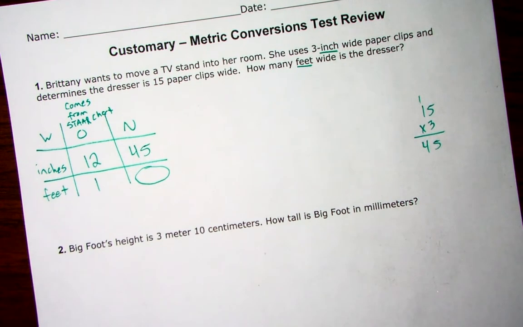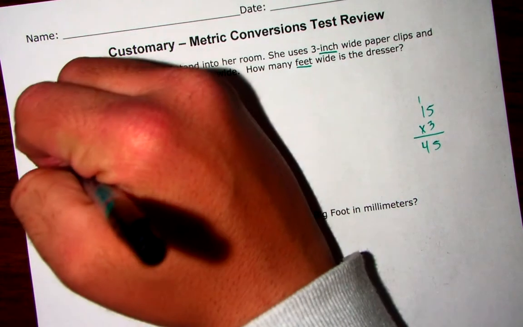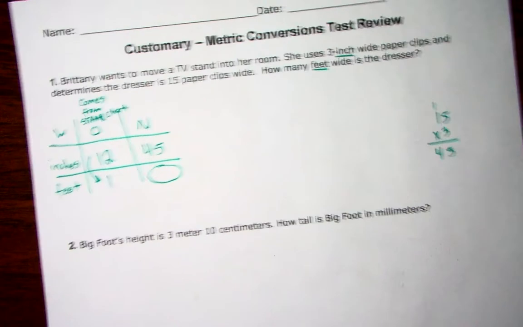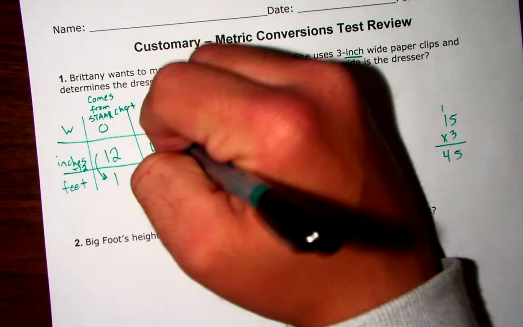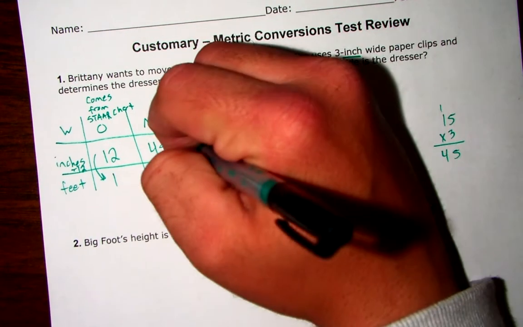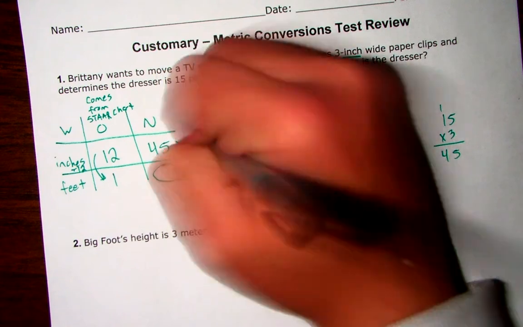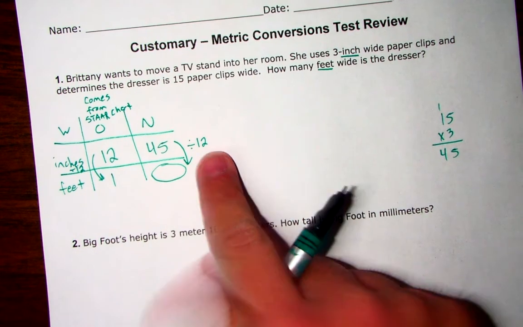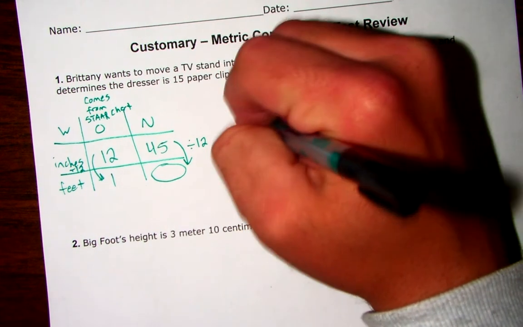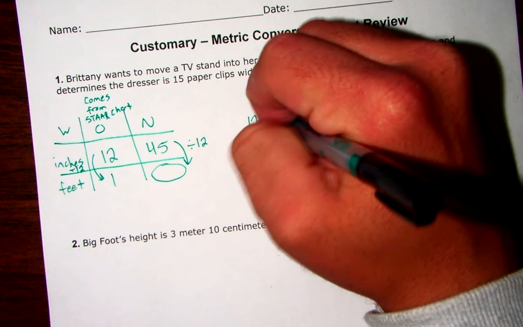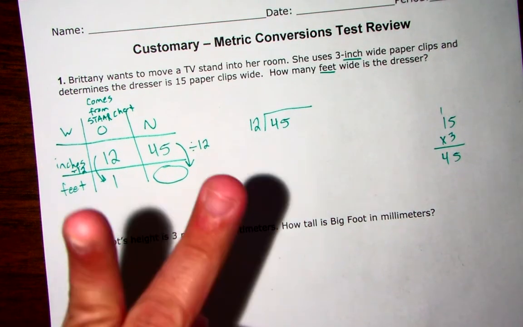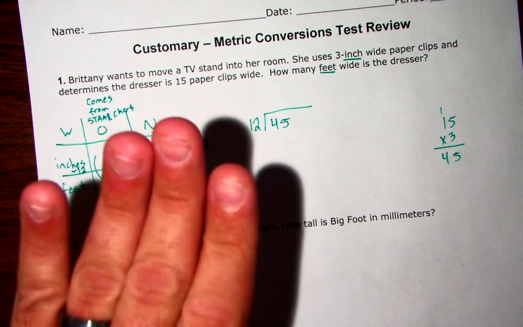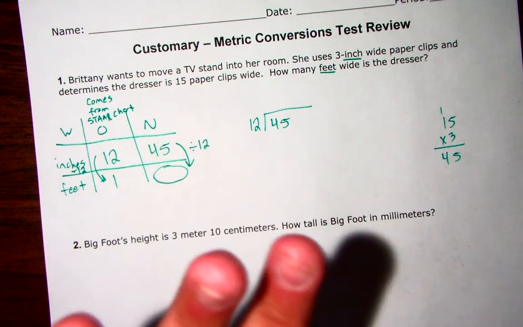Well, let's see. Here's your scale factor. How could you go from 12 to 1? Well, you divide by 12. So actually we have to do 45 divided by 12. The 12 is on the outside, 45 is on the inside. How many times can 12 go into 45? 12, 24, 36, 48. Oh, 48's too much. 3 times.